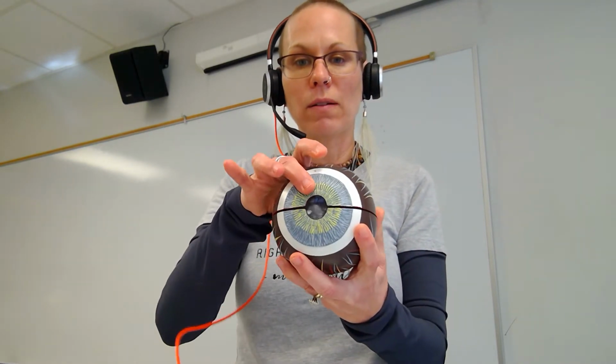So the humor here is like an old-fashioned word for liquid. Aqueous means like watery. So we have an aqueous humor fluid, which is going to help support and nourish the tissue here that's located in the anterior chamber.